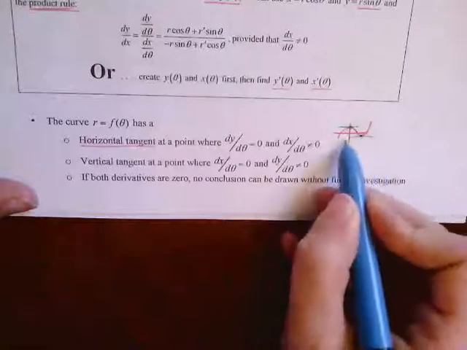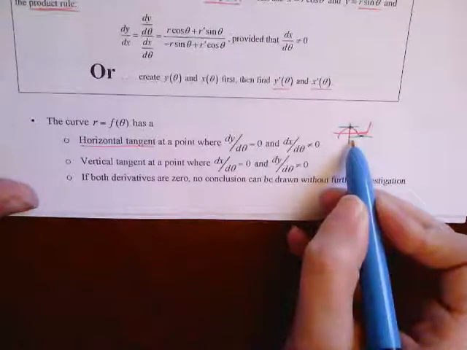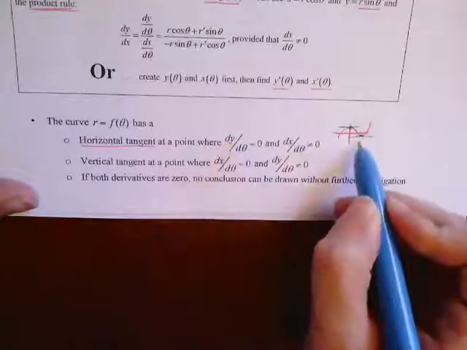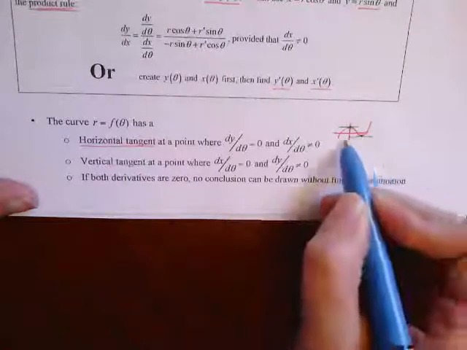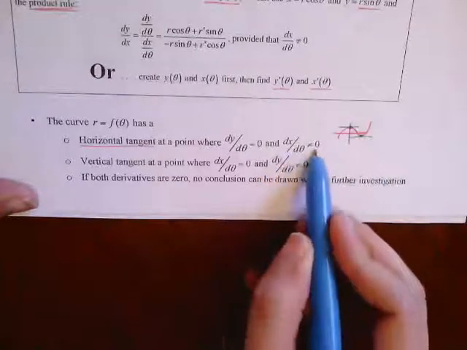So basically your lines are horizontal, so your y equals line, right? The line is a y equals line, so that's why your slope here is 0. And then dx/d theta cannot be 0.